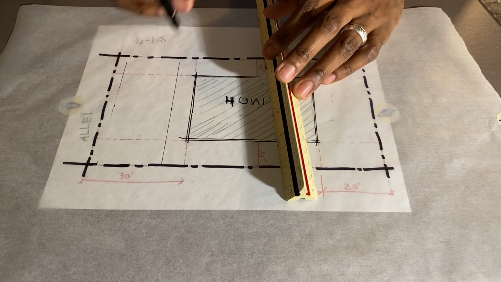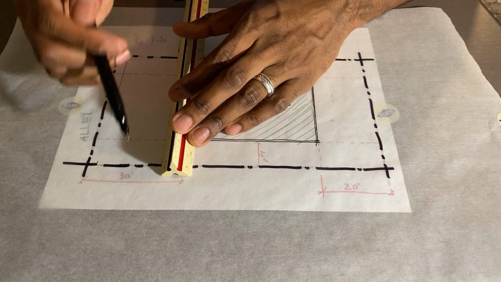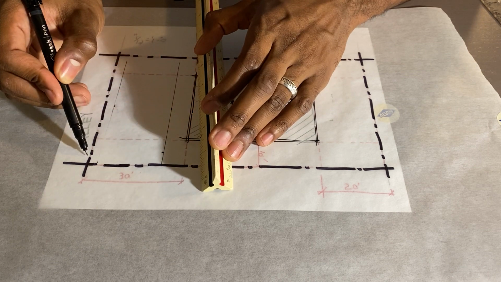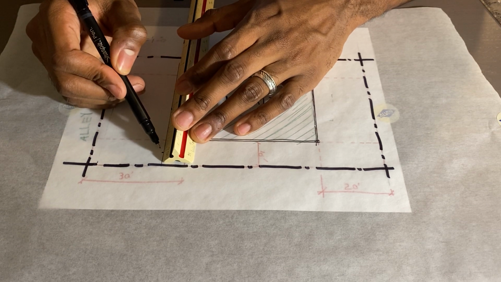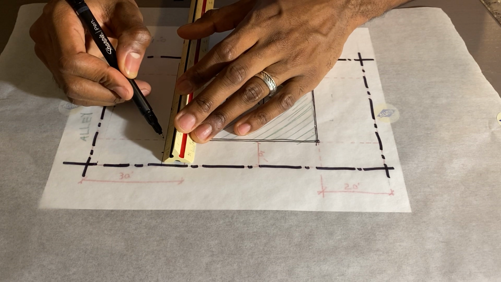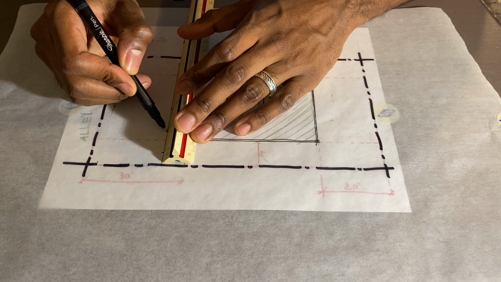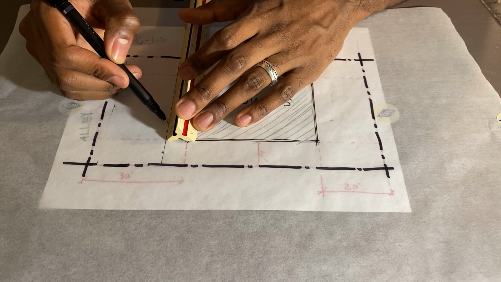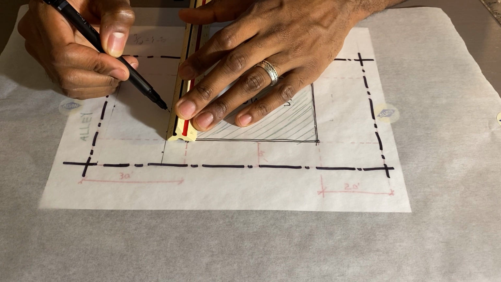Mark that line, and then we're going to go with 8-foot wide increments for our parking space. And again, I'm going to leave about 5 feet on the side here, just so I can get an alleyway back here and get my trash out, et cetera. So from there, we're going to just mark off these 8-foot increments. Let's see, 1, 2, 3, 4, 5, 6, 7, 8. Bam.